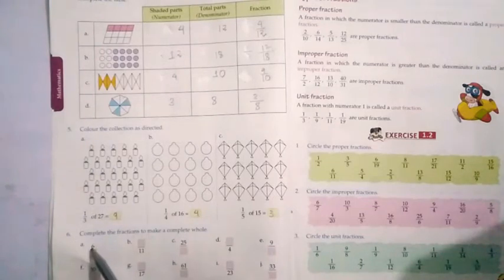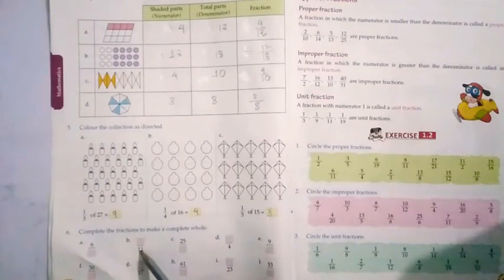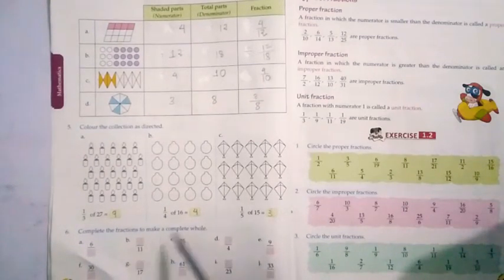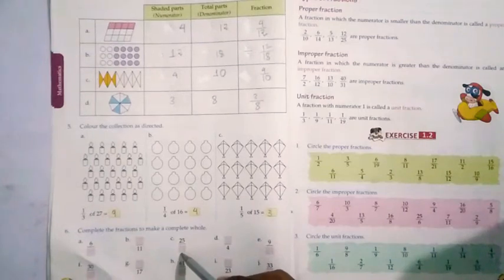In 6A, the number at the top is 6. To make a complete whole, the number below should also be 6. That means above and below it must have the same numbers. Similarly for B, since 11 is given below, to make a complete whole we have to write 11 above. Similarly, 25 is given above, so we should write 25 below.